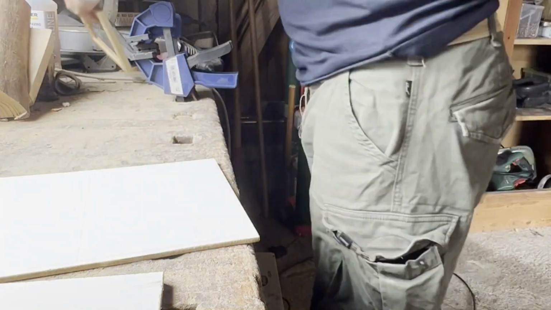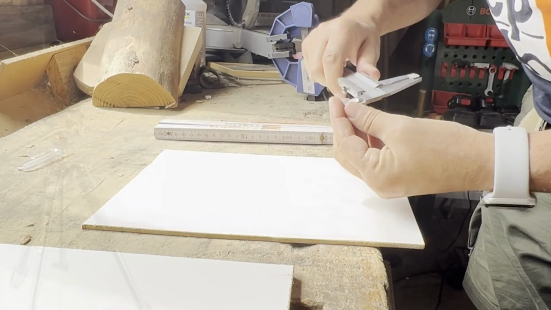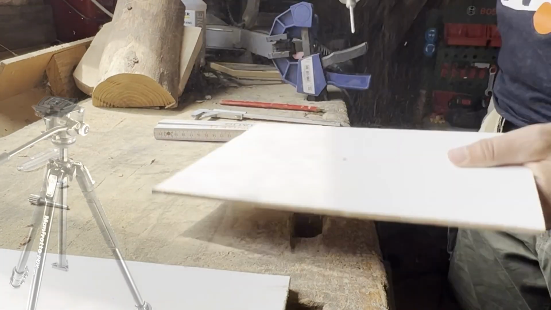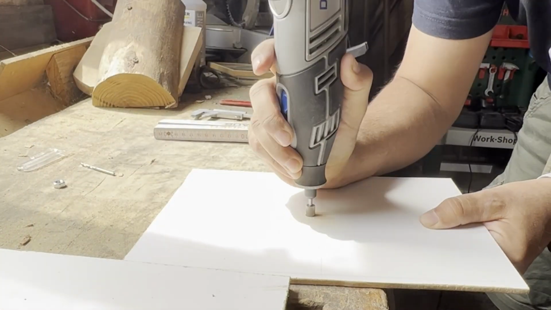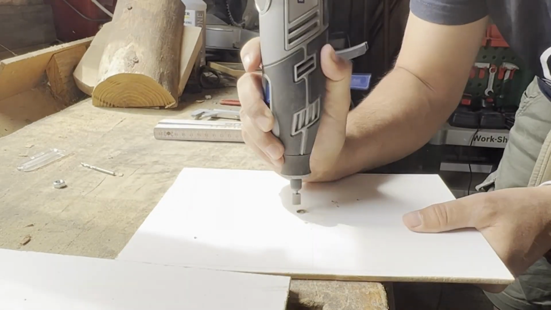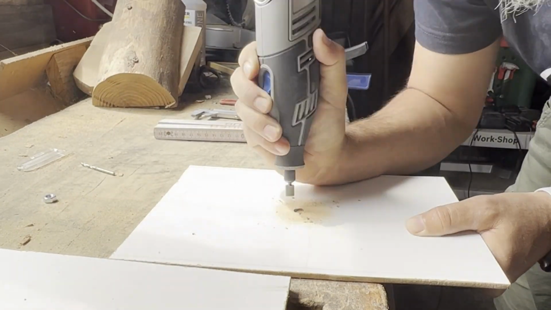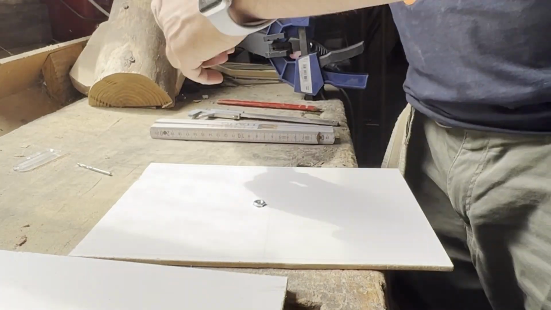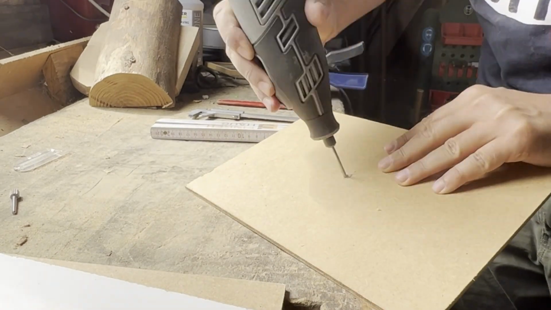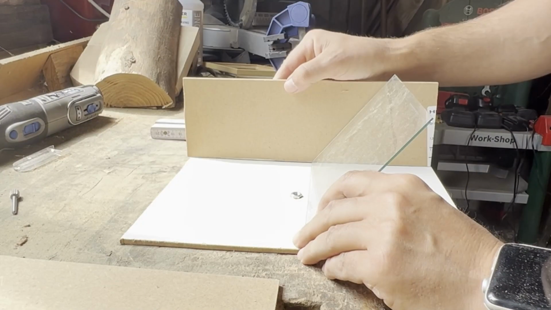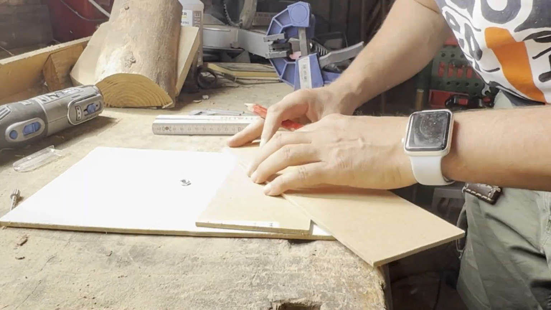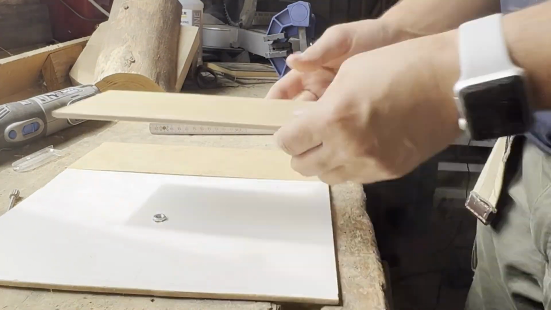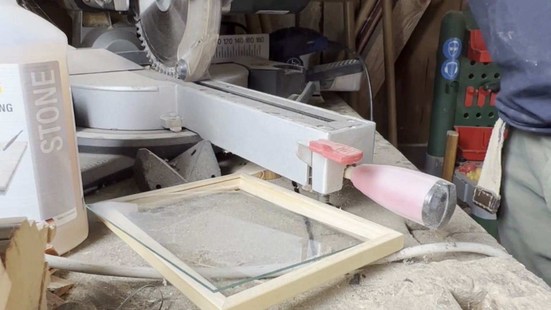So to mount the thing on the tripod, I needed another hole with a nut that fits the size of the quick release screw. With this, I can then fix the quick release on the tripod. Now I cut into those side plates the 45-degree angle for holding the glass.